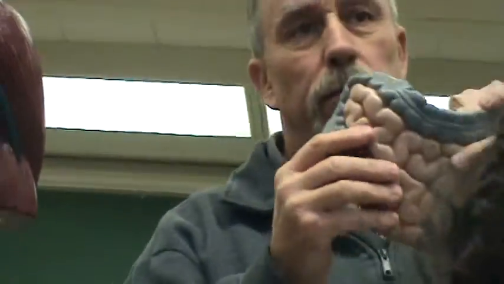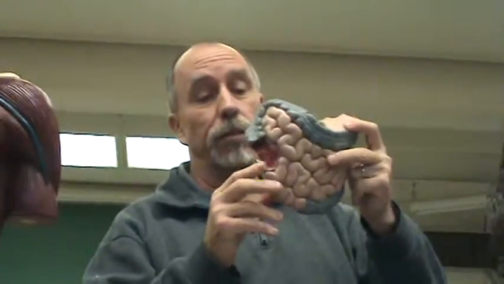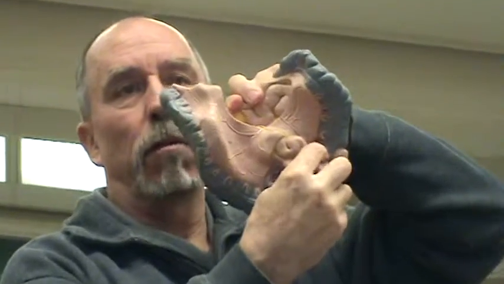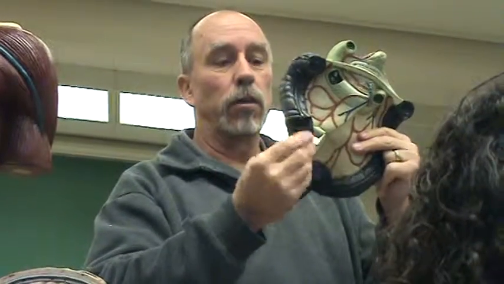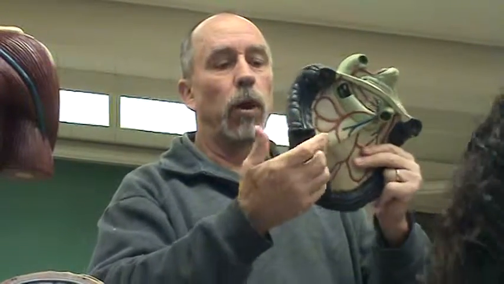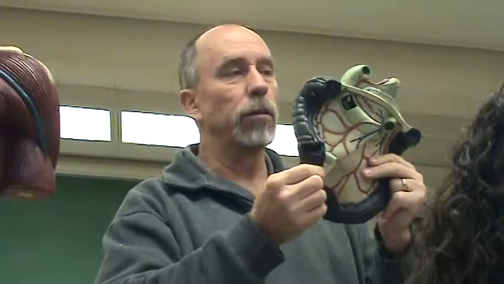Are these models supposed to be life-sized, like that's really the size? Yeah, the appendix can be different sizes. But here's the right colon, and here's your appendix back here, kind of coming off back here. Oh, so your appendix is at the end of your large colon? It's at the beginning of the large colon. That's what's called the cecum. You're going to learn it, so it comes off right there, where the small bowel, the ileum, comes in and attaches. Right near there is where your appendix comes out. We'll talk about that down the road a whole bunch.